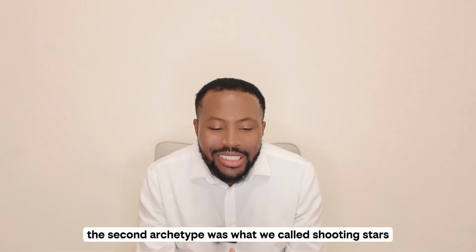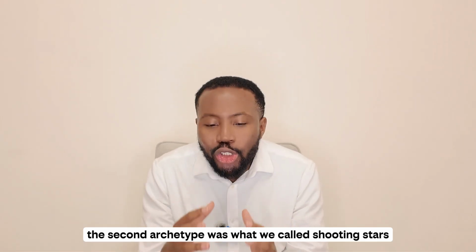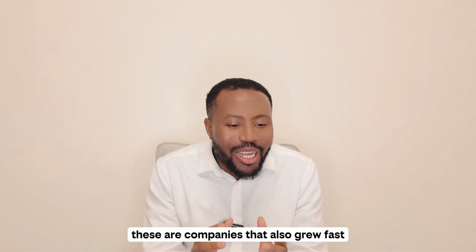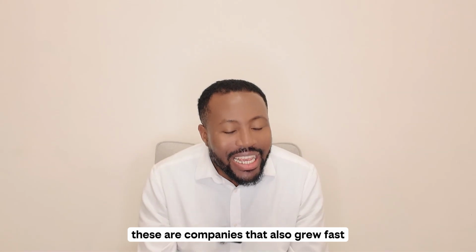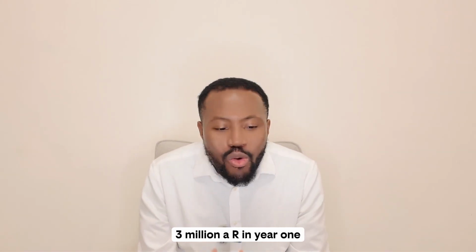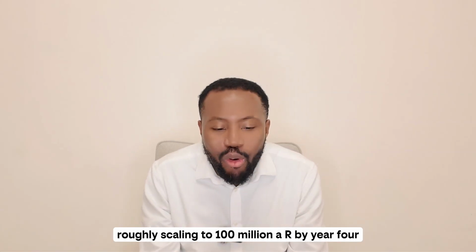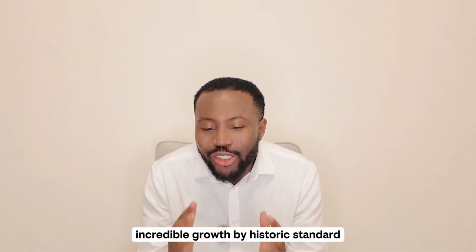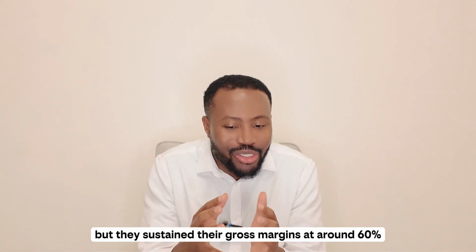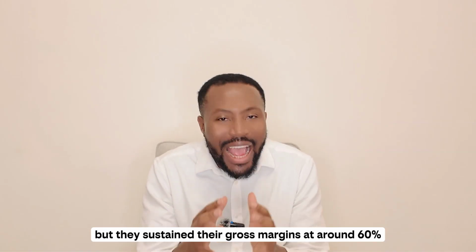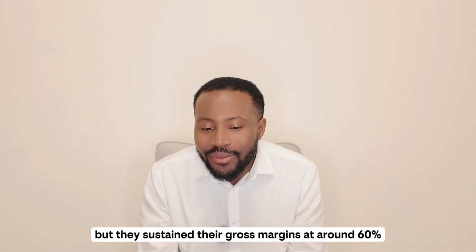The second archetype was what we called shooting stars. These are companies that also grew fast. $3 million ARR in year 1, roughly scaling to 100 million ARR by year 4. Incredible growth by historic standard, but they sustained their gross margins at around 60%.